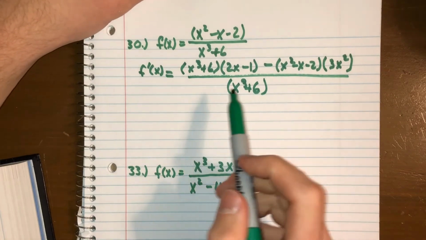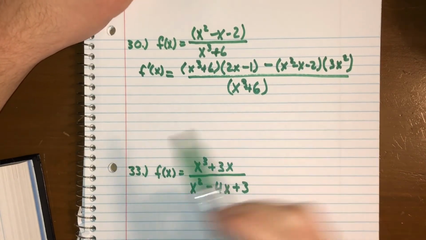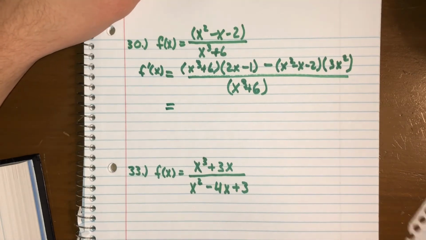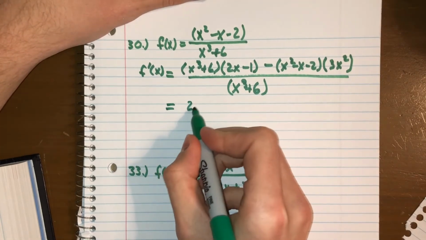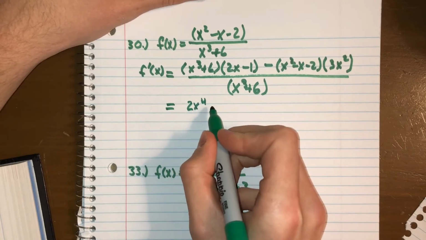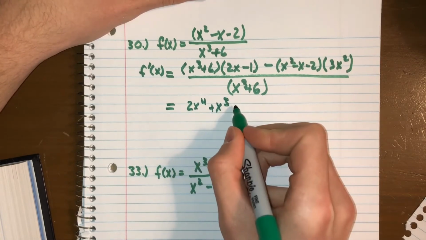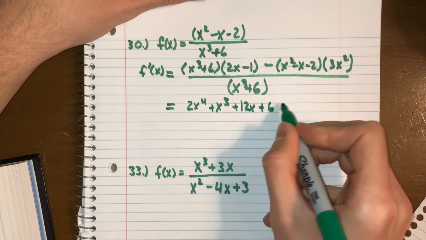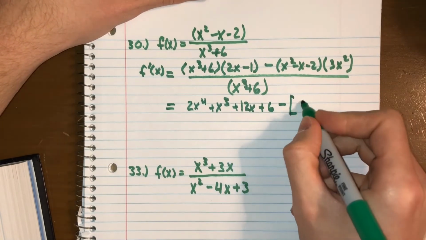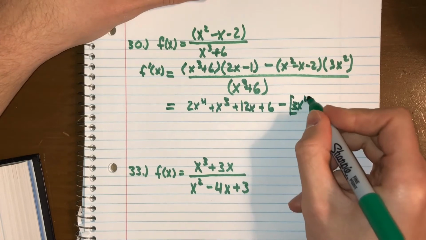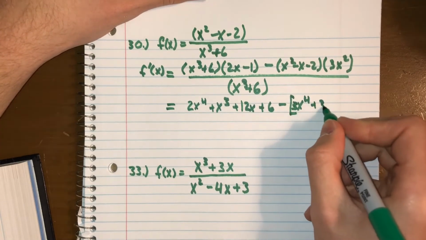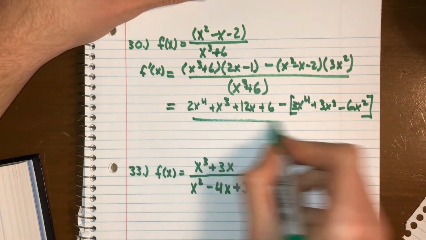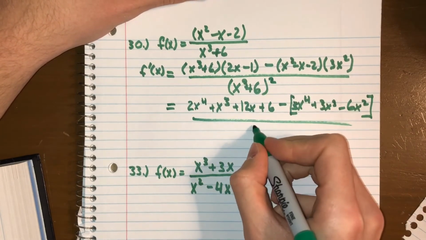All right, and then you're left with this. So that's technically your answer. Then you could simplify it down, and you'll end up with 2x to the 4th plus x cubed plus 12x plus 6 minus 3x to the 4th plus 3x cubed minus 6x squared, all divided by this bottom term squared here.